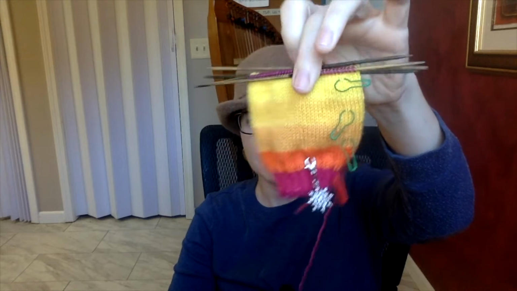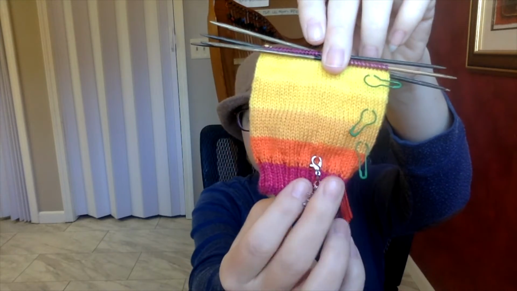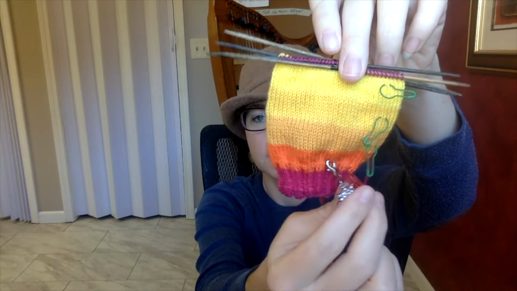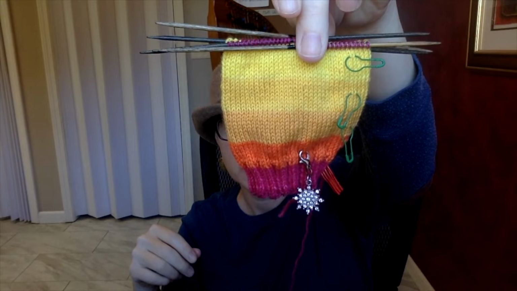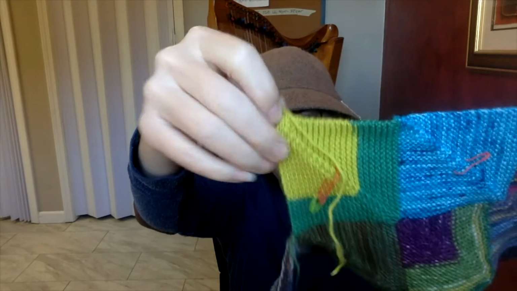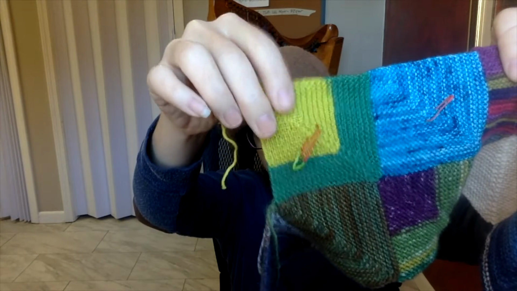But these are my socks. I decided to work on this instead of the sweater because I needed mindless knitting that late at night. This is where I was the last time you saw it. It's a little snowflake progress keeper, almost to the first repeat. I did my square today, this morning. That is the rainbow stripe sock yarn.